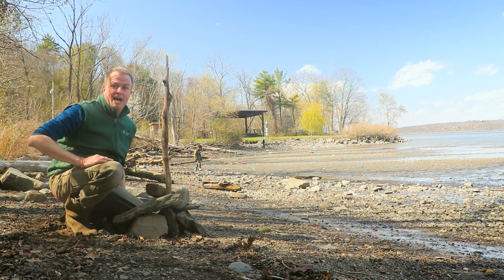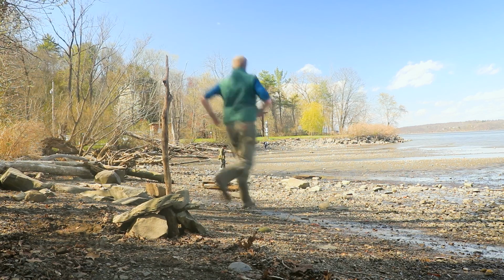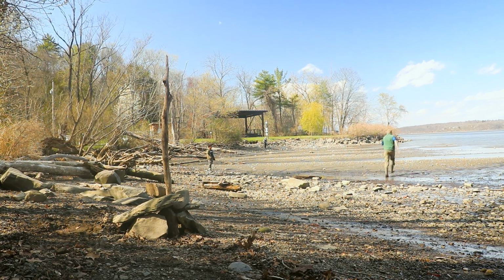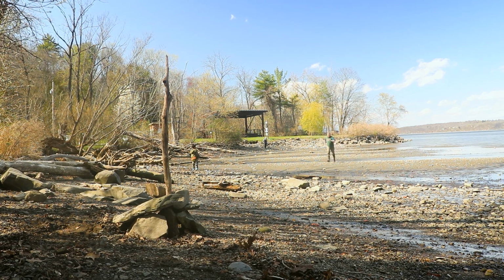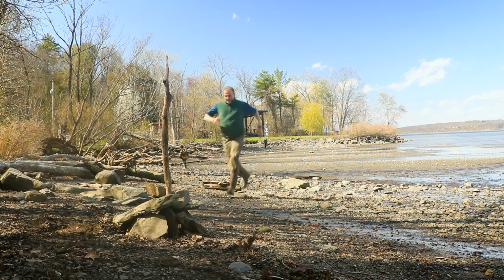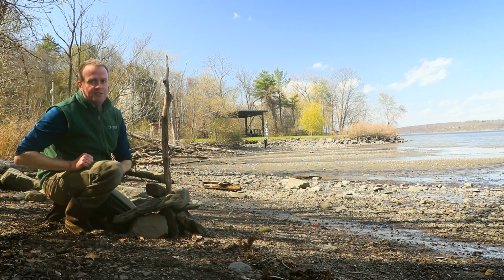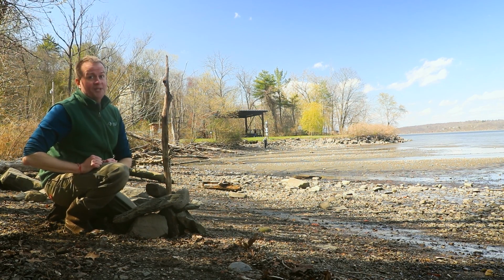I'm gonna run out to low tide right now. Not there yet, still not there. Here it is! This is the water's edge, way out here. This is low tide. The Hudson River Estuary. Pretty cool place.